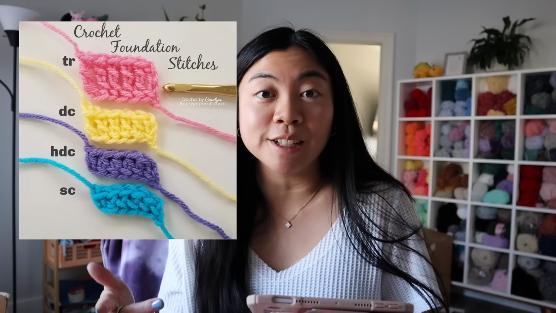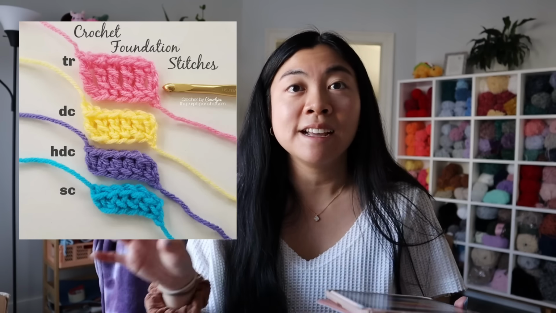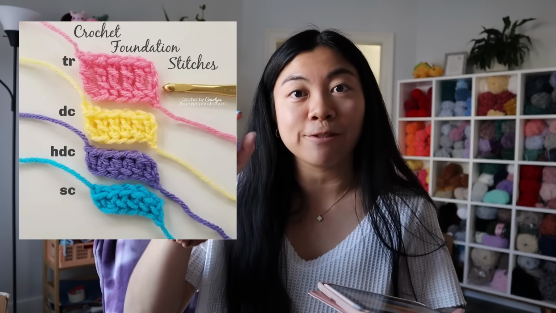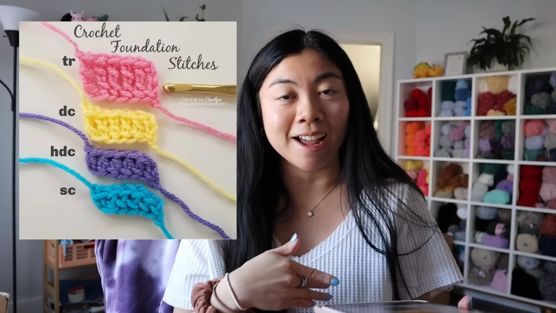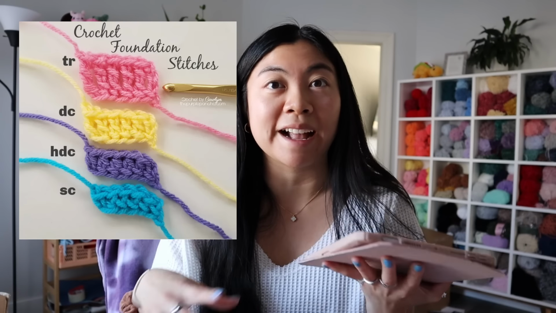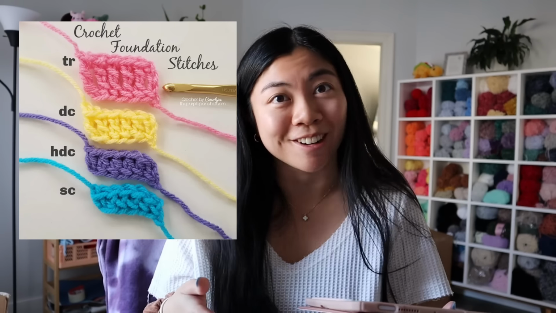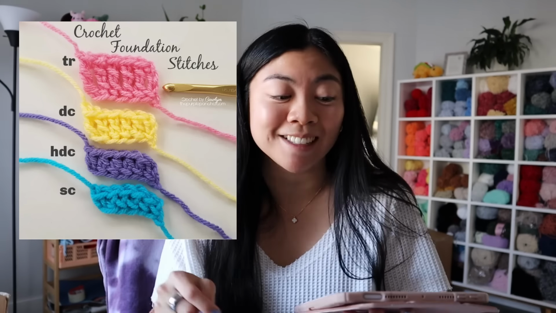But for example, as you can see, the single crochet is the smallest in terms of height for the stitches. Next, you have half double crochet. It is slightly taller than single crochet. Next, you have double crochet, and that's almost like half as tall again as the single crochet. And then lastly, you have triple crochet, and that's the tallest stitch.